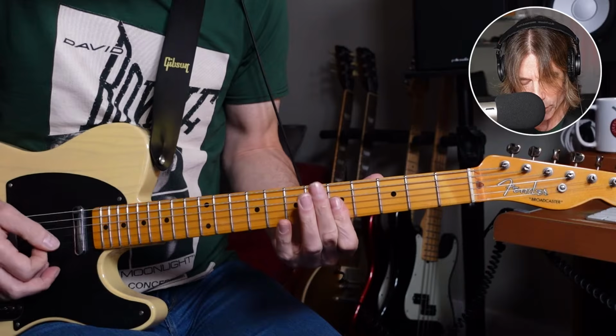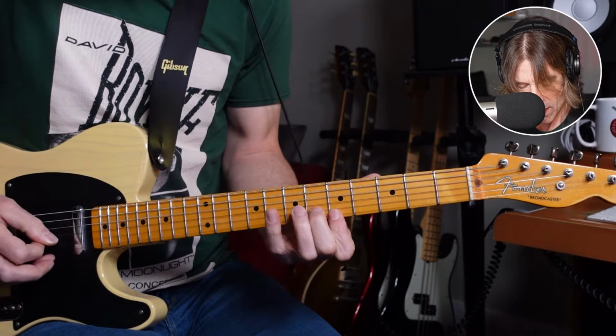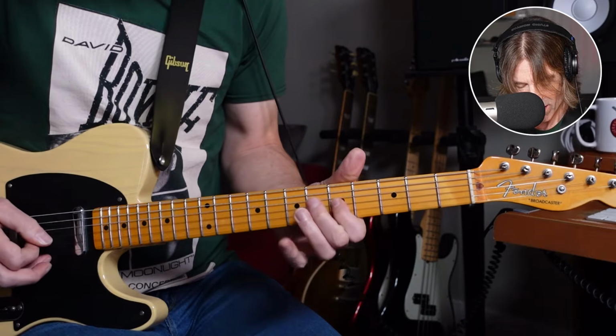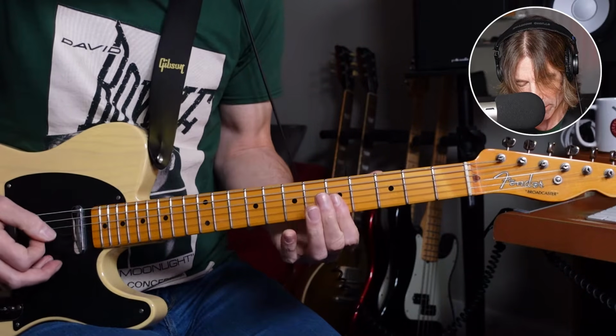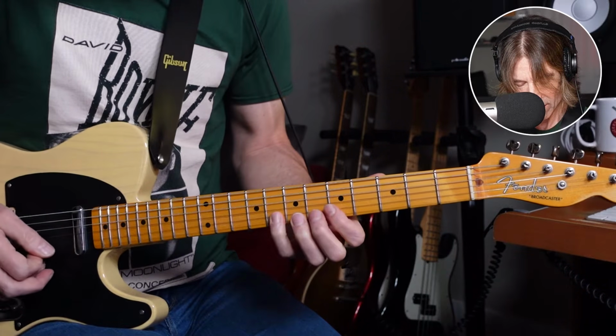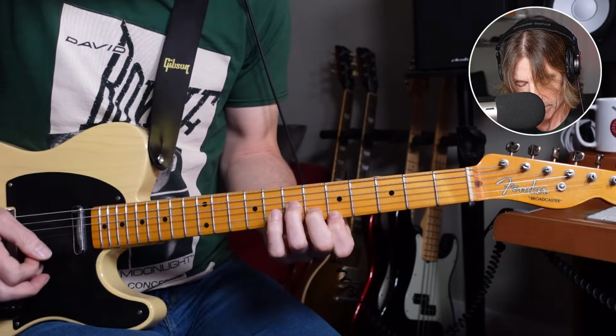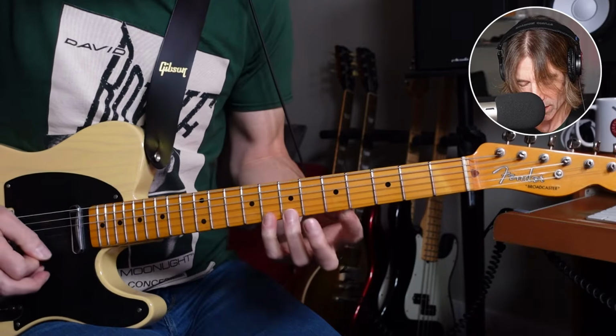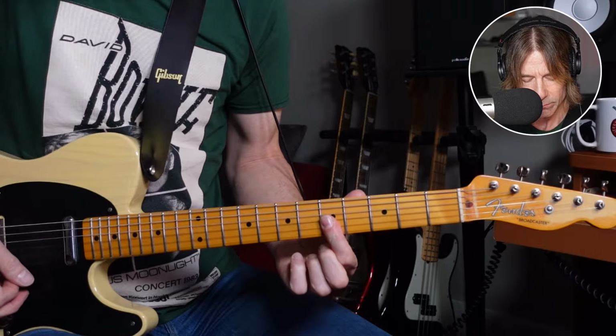So I'm playing in between the triads. A minor triad, D triad, G triad, A minor triad. Way to blend in the triads and the scales.